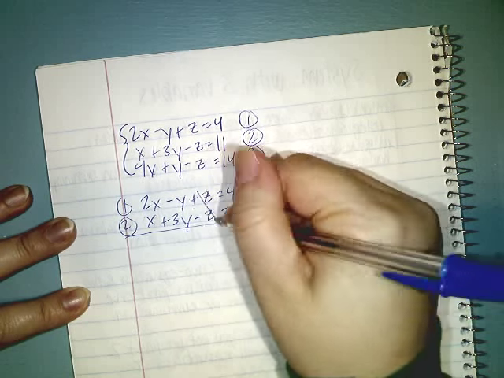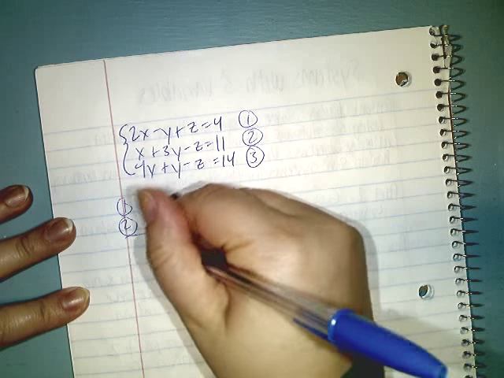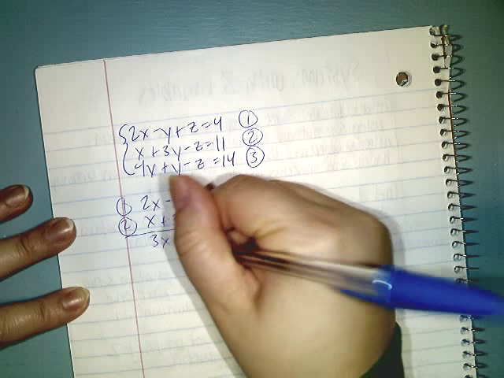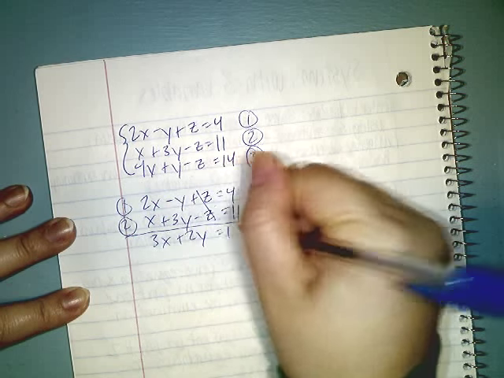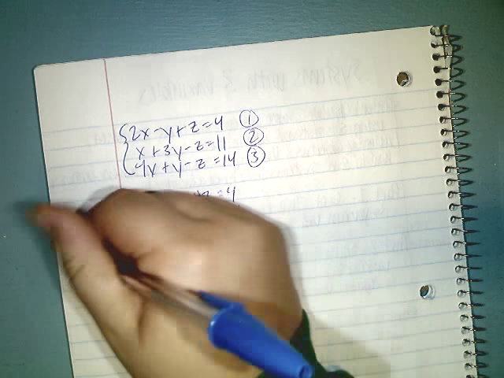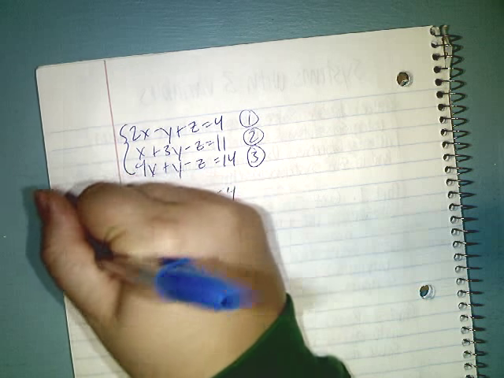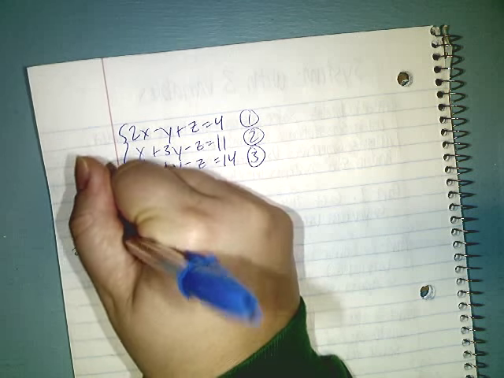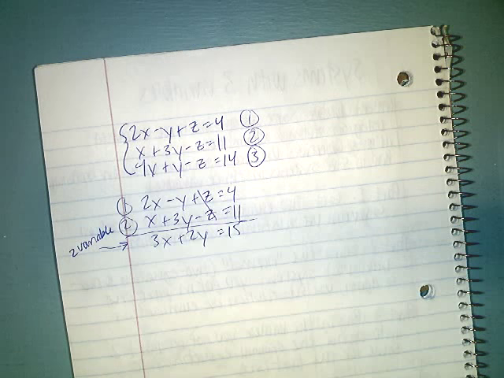So I know they're going to cancel. So I'm going to use elimination, cancel those out. So I have 3x plus 2y equals 15. So there's my first two variable equation. So I'm going to put a little note, two variable, because now I have a two variable equation to work with. Now I'm going to do the same thing with my other two.